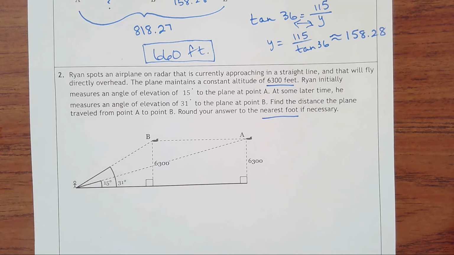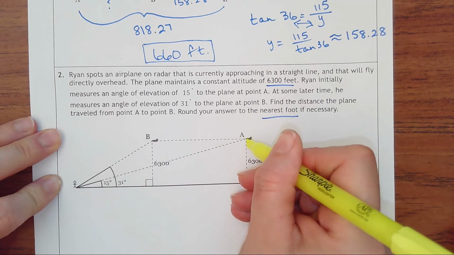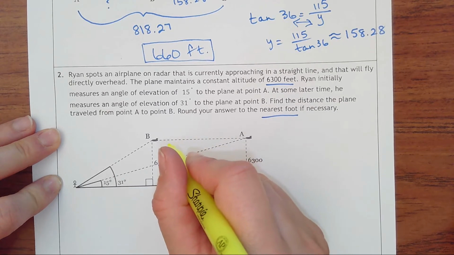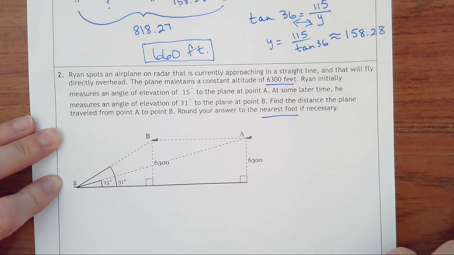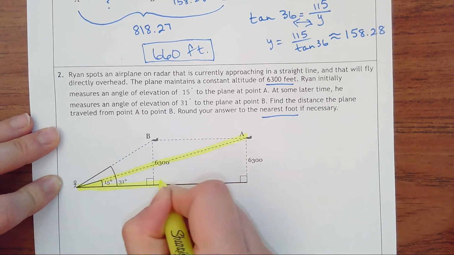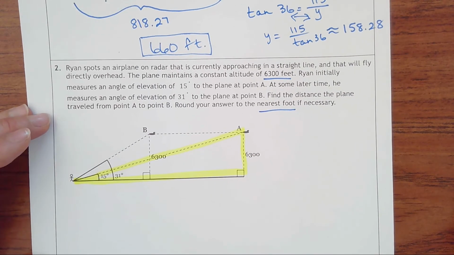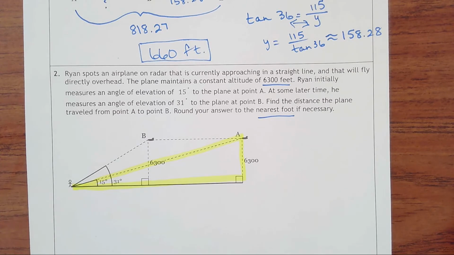Okay, so again, picture might be a little overwhelming when you see it all at once, but here is Ryan on the ground. A plane is flying from way back here and keeping its same altitude or same height off the ground of 6,300 feet. So here it is here, and then it gets closer to Ryan. I'm going to highlight the triangle that's formed from Ryan looking up to the plane when it's at its first point A. And then we've got the angle of elevation is the 15 degrees.